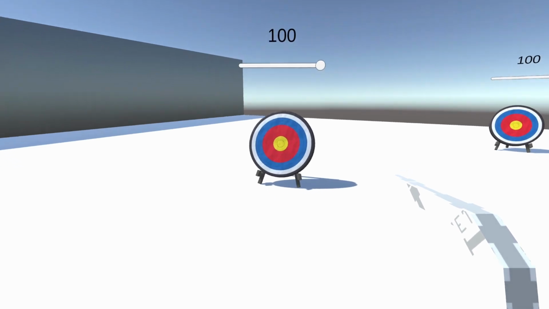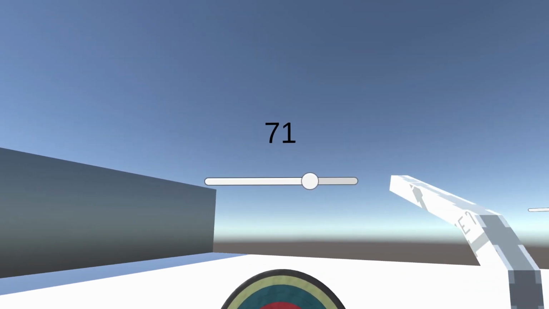So this health script is dealing damage, and it's ticking back up slowly.